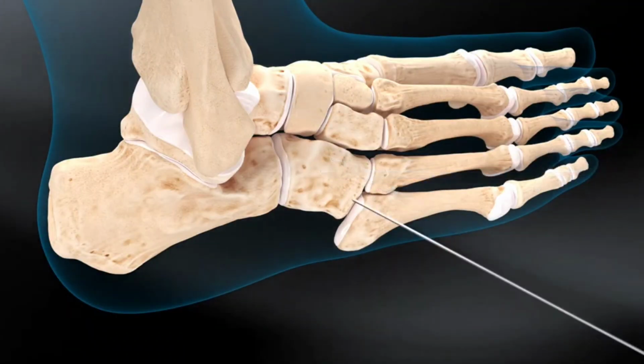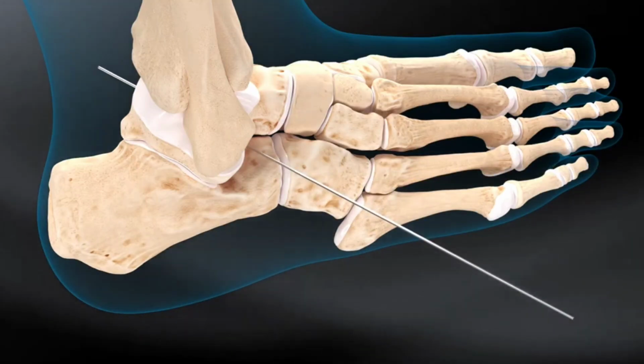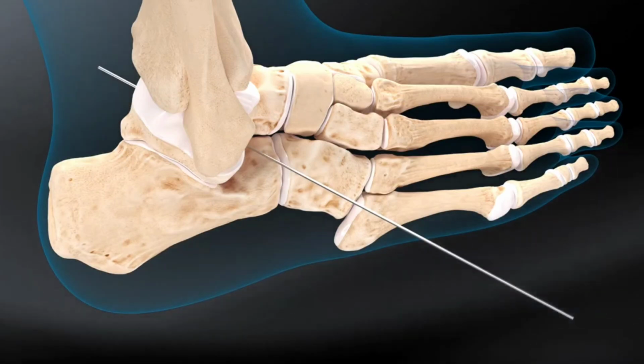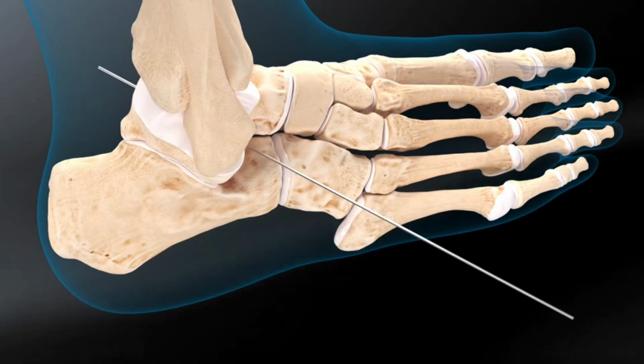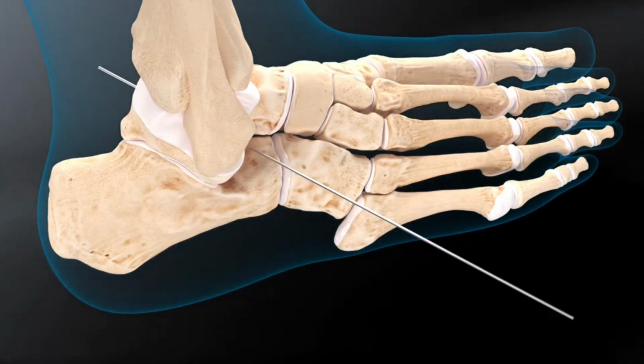A blunt guide wire is inserted in the sinus tarsi and advanced through the tarsal canal. This wire passes approximately 15 to 30 degrees off the perpendicular to the sagittal plane, going from anterolateral to posteromedial. This direction aims for the sustentaculum tali. The guide wire tents the skin medially.